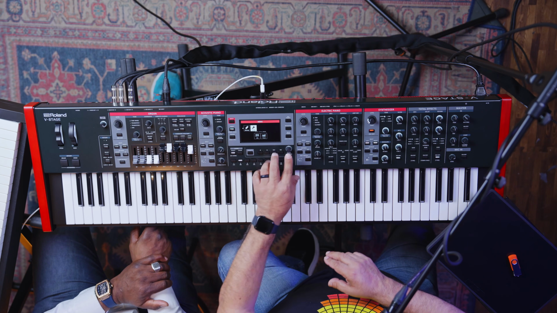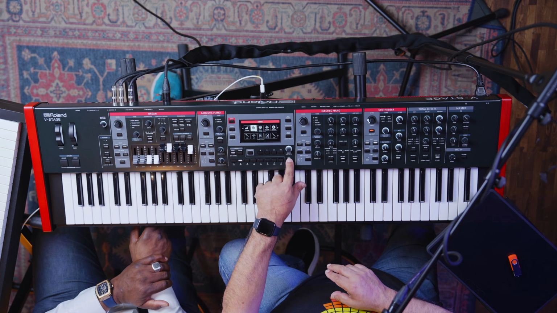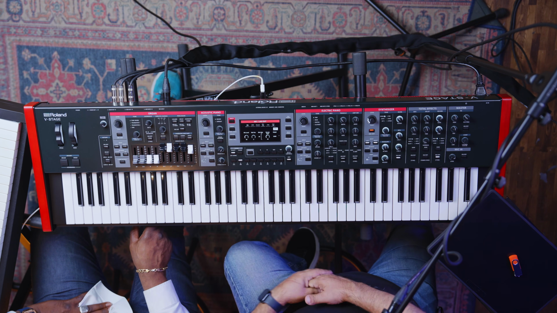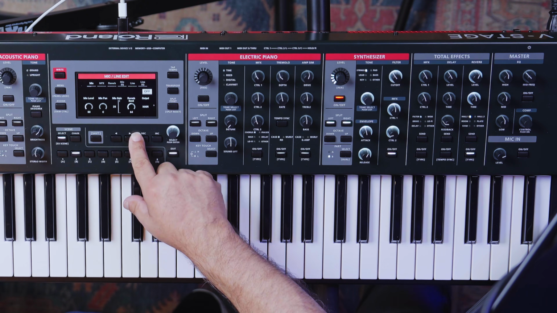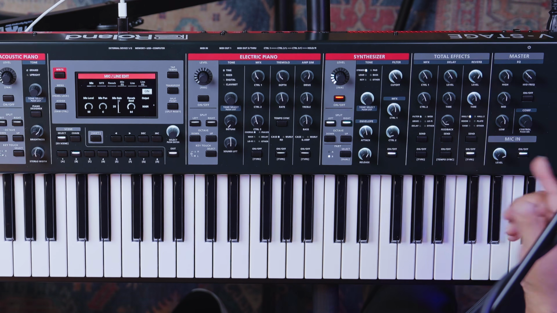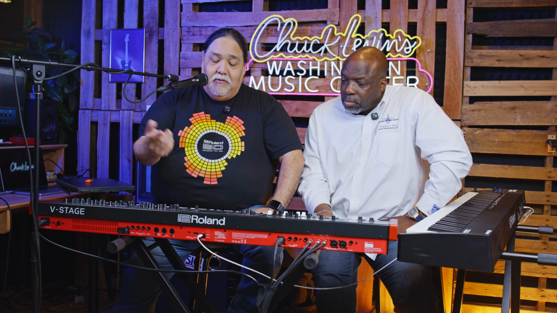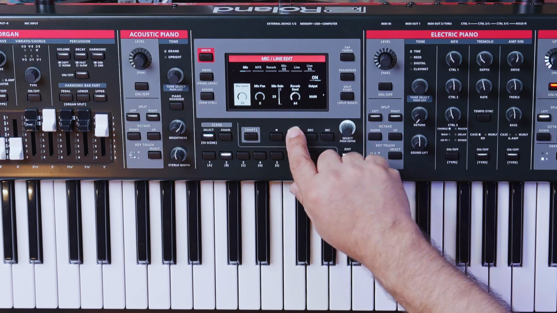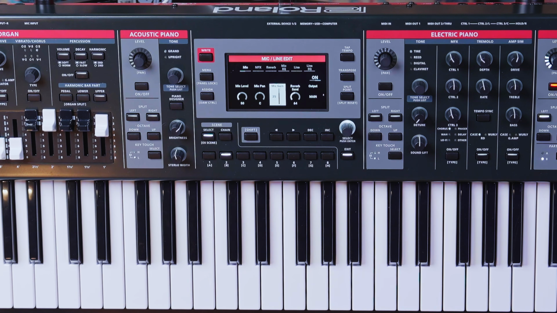So here's what we're going to do. Remember what I've been saying: when you want to dig into the different sections of the V-Stage, you can press menu and go through this way. But the way I love to do it, you're hungry for knowledge, so you press and hold menu and you touch that button, boom, we get right into it, very quick. First thing I always do when adjusting this is turn the mic on. We have the mic on right here. I can adjust my mic level, and most importantly, my gain.